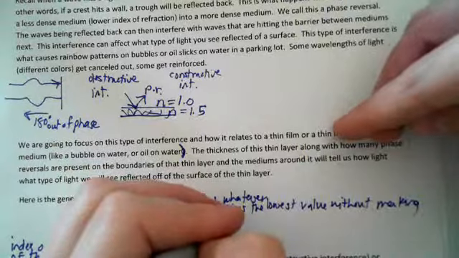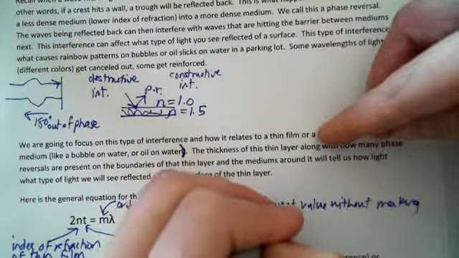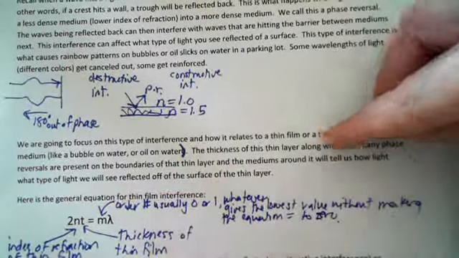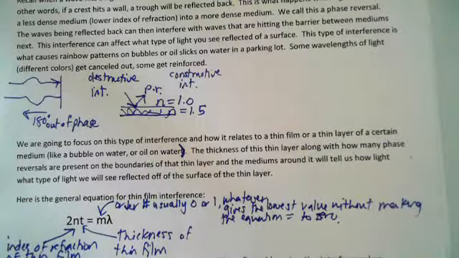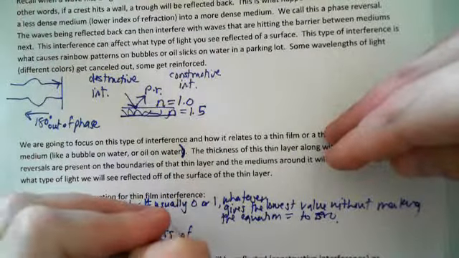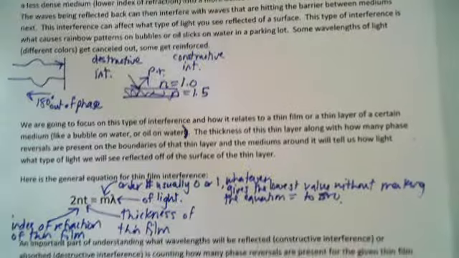Without making the whole equation 0. Okay, and then this is the wavelength of light, obviously, the wavelength of light that's hitting, or that you want to find the pattern for.